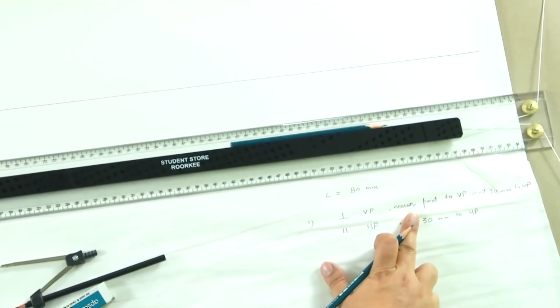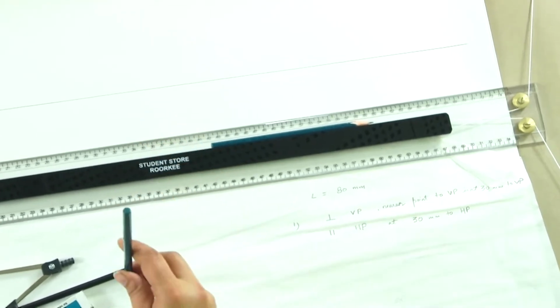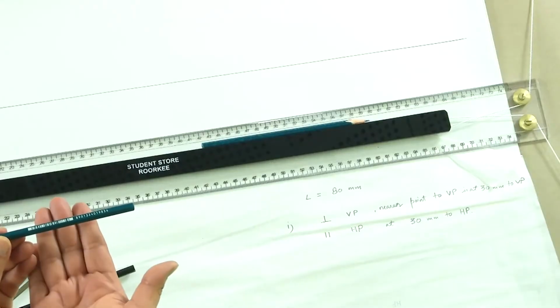So, just imagine that the line is perpendicular to VP and the nearer point to VP is at 30 mm to VP, and the line is at 30 mm to HP.